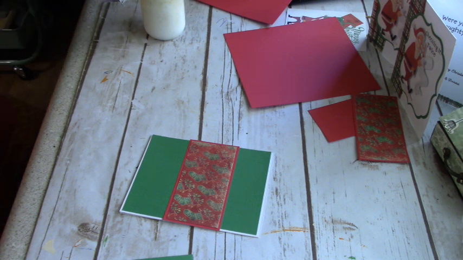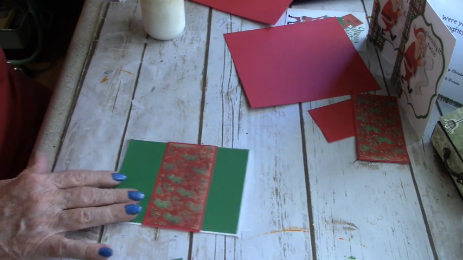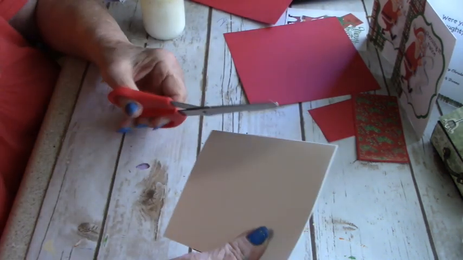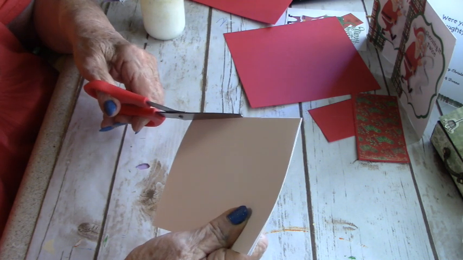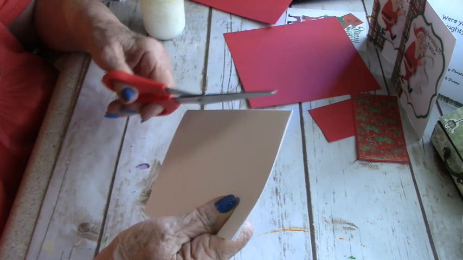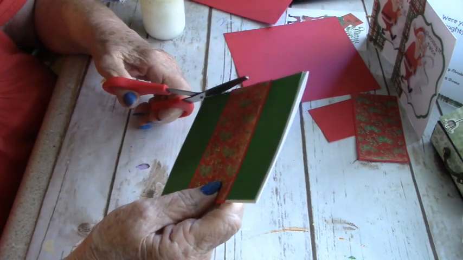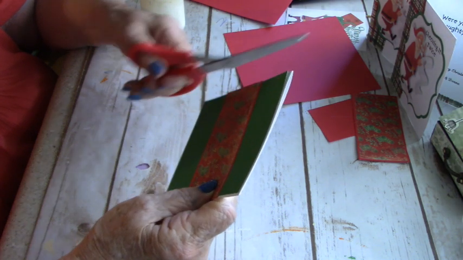No, I don't know what I did with my twine bucket, so I'm not going to worry about it. I do see that there's a tiniest bit hanging over here. So what I'm going to just do is go over to the back of the card and snip it off. Here we go.